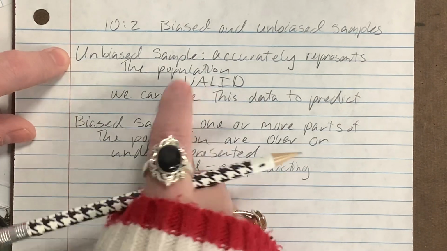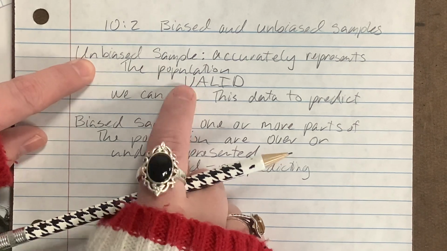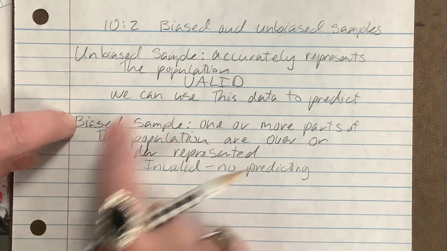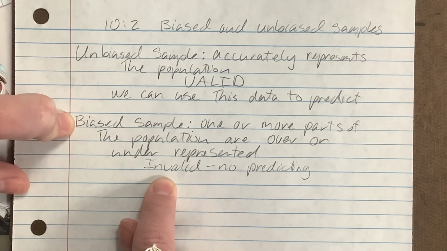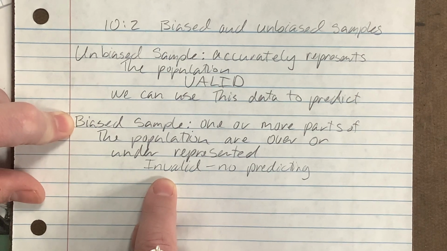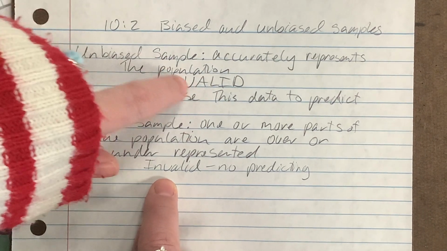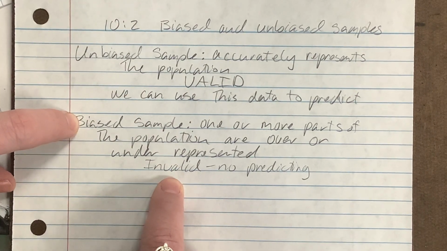So again, I like to think of this when we have the prefix on one of the words, we don't have the prefix on the other. So unbiased is valid, biased is invalid. Did you kind of see that? Okay, so the bulk of what you're going to be doing today is looking at situations and deciding if they are unbiased, and therefore valid, or biased, therefore invalid.